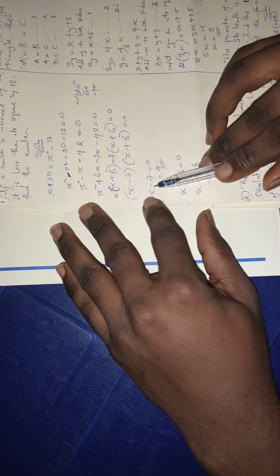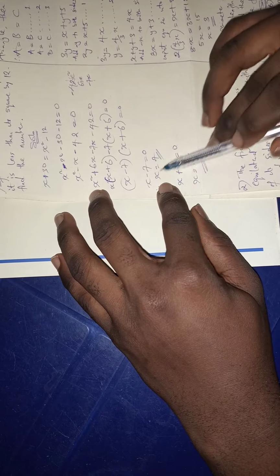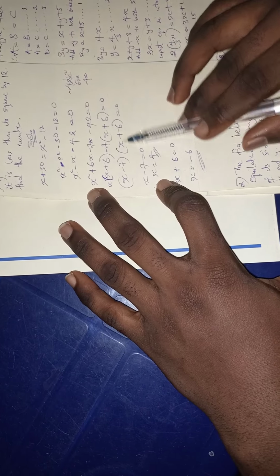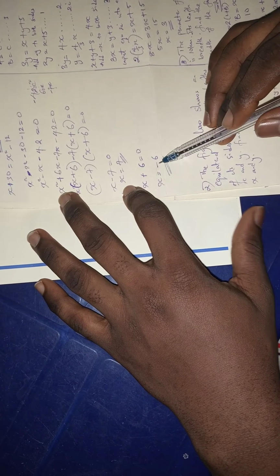So we are done. x minus 7 is equal to 0, which is the same thing as x equal to 7. Then x plus 6 equal to 0, which is x equal to minus 6.